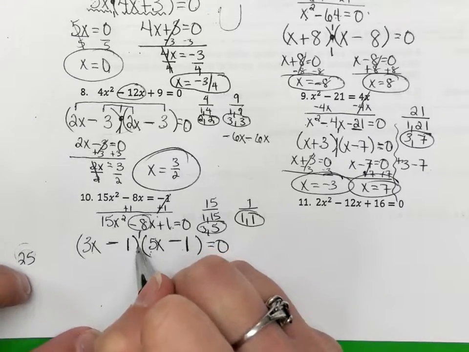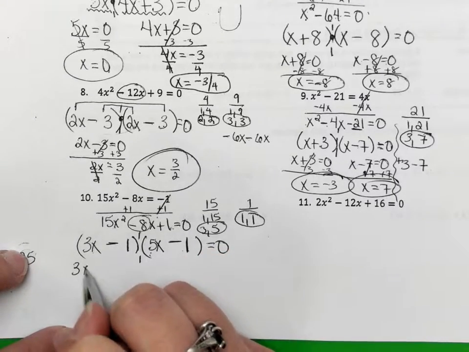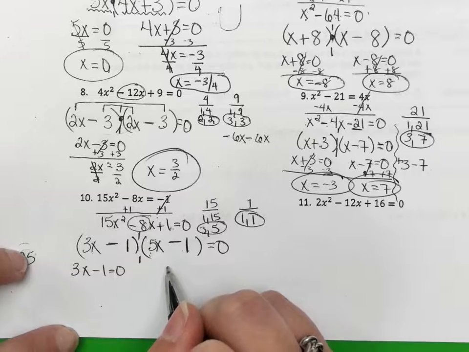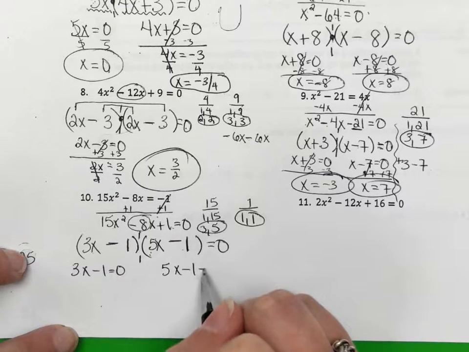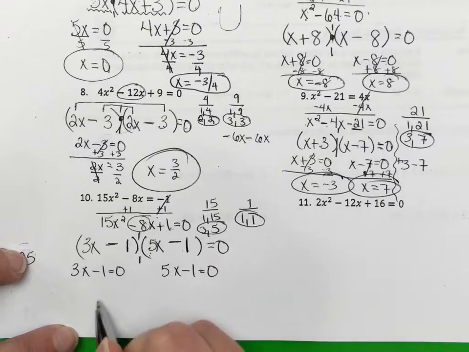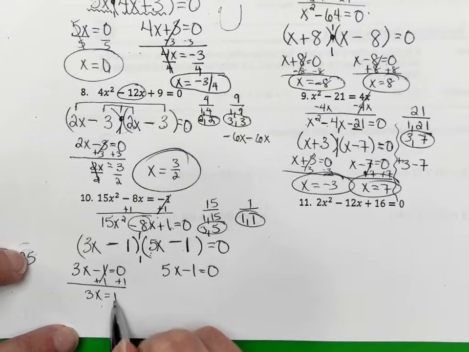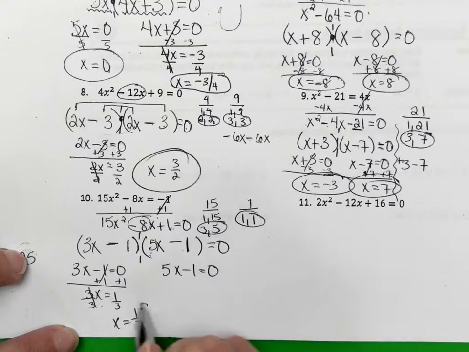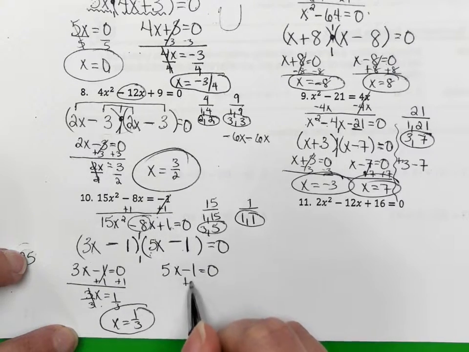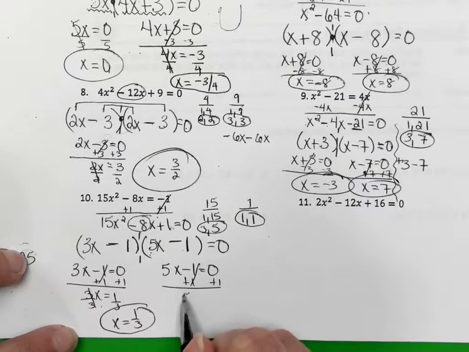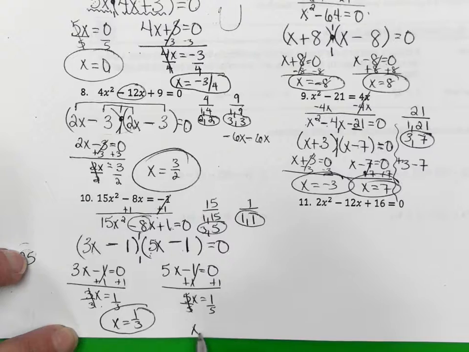Alright, split it right here. 3x minus 1 equals 0. 5x minus 1 equals 0. I have 1 on both of them. And then you divide by 3 and you divide by 5. Perfect. 1/3. I'll change it. And you said how much, Allie? 1/5? Yep, you are right.